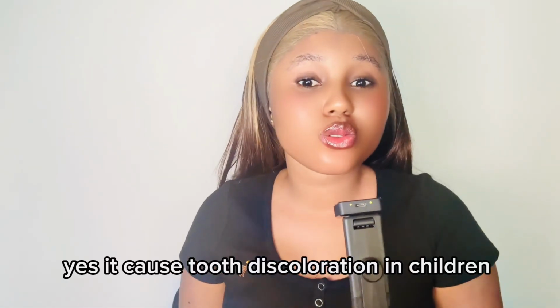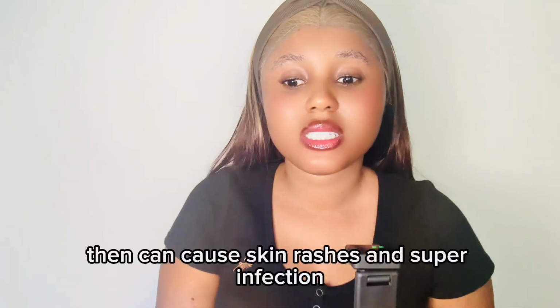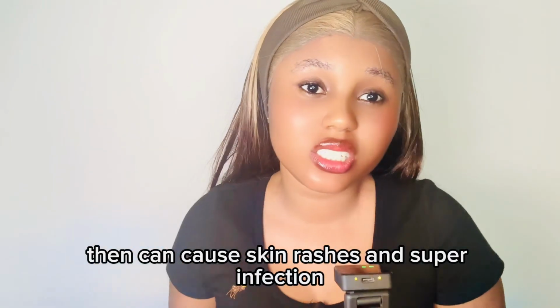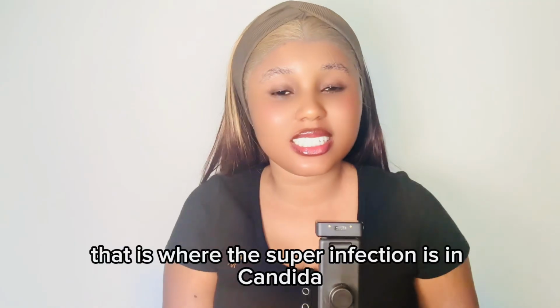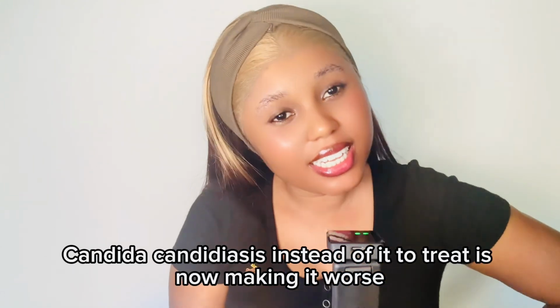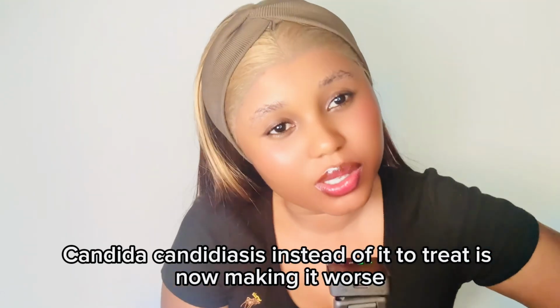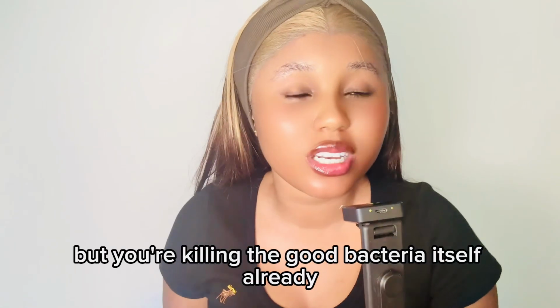Yes, it causes tooth discoloration. It can cause inhibition of bone growth in the fetus. Yes, it can also cause skin rashes and superinfection. That is where the superinfection is, in candida. You use it to treat yeast, candidiasis, but instead of treating it, it's now making it worse. Overgrowth of resistant organisms, because you're killing the good bacteria itself already.